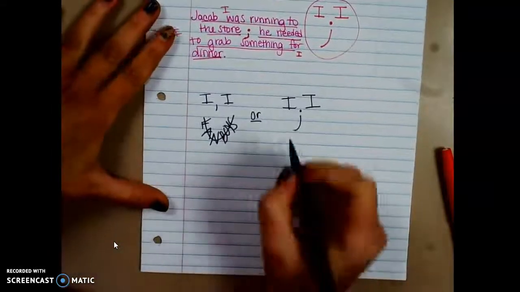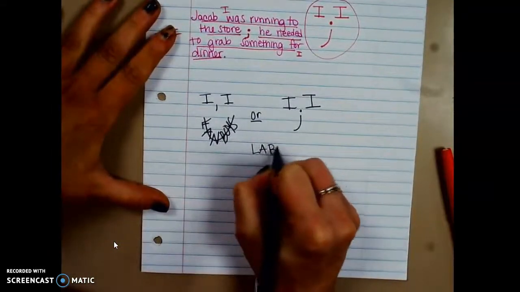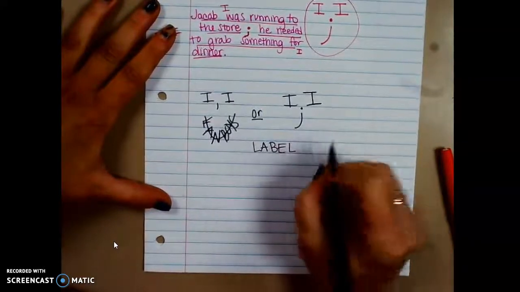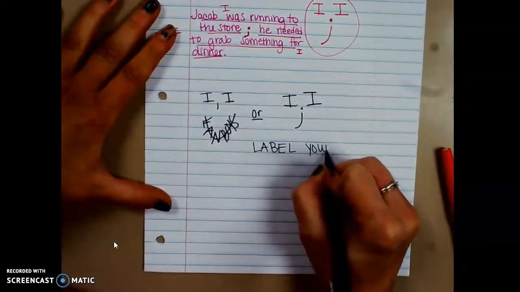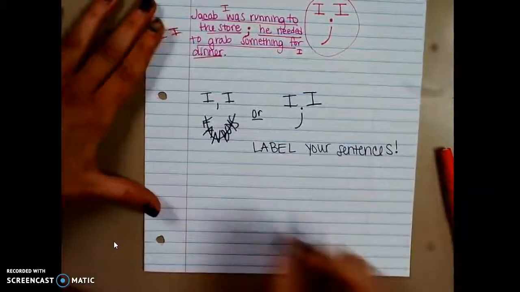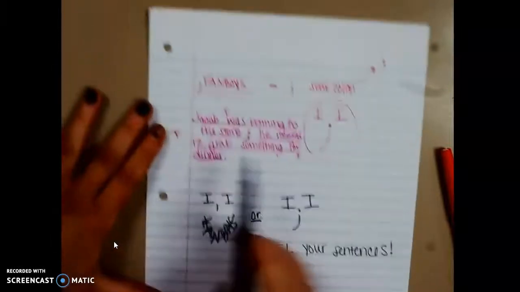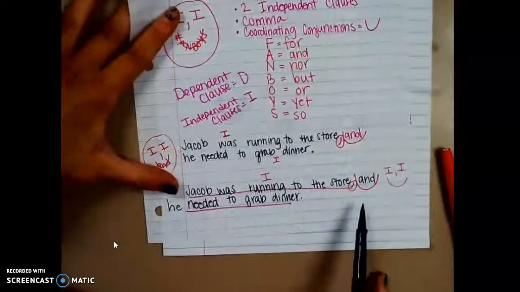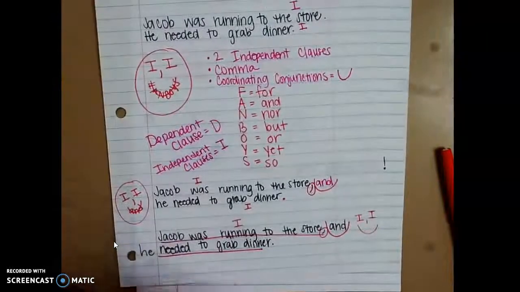Okay? Now, every time we work on sentence types, or when we're reading or writing and looking for these, I want you to label your sentences, because that's how we're going to use our formulas. So what I did here and what I did here are things you would actually do to check yourself.